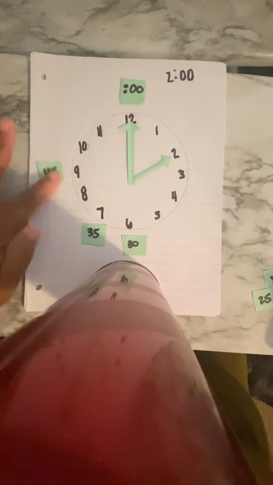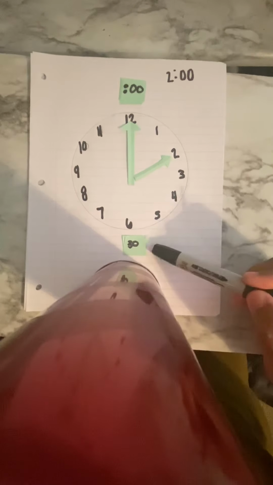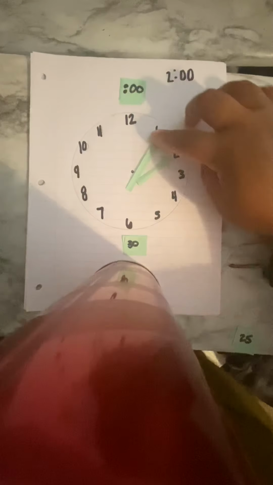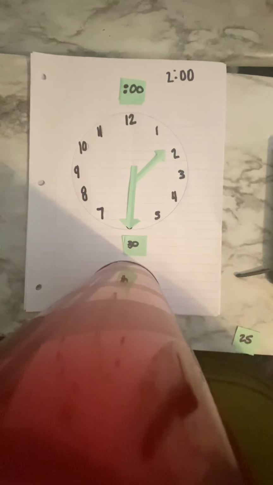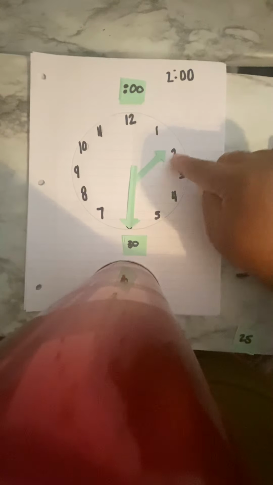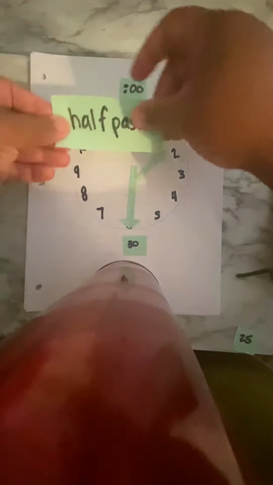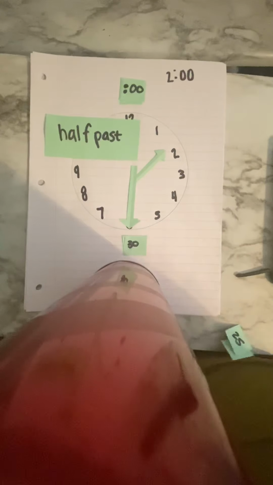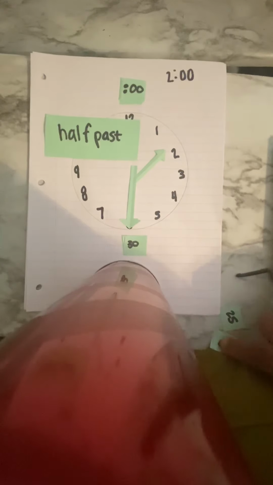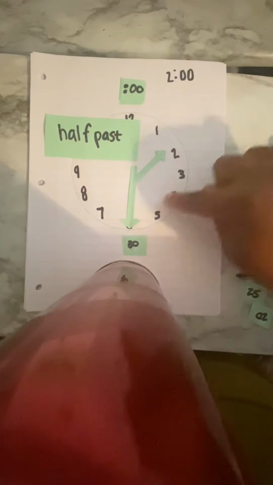So looking at half hours, we only need to look at 30 right here at the bottom, our 6. So remember that this is a circle and our minute hand goes all around the circle. Well, halfway for our circle would be at the 6. So 2:30 is half past. So when you talk about half past, you're talking about going halfway around the clock.